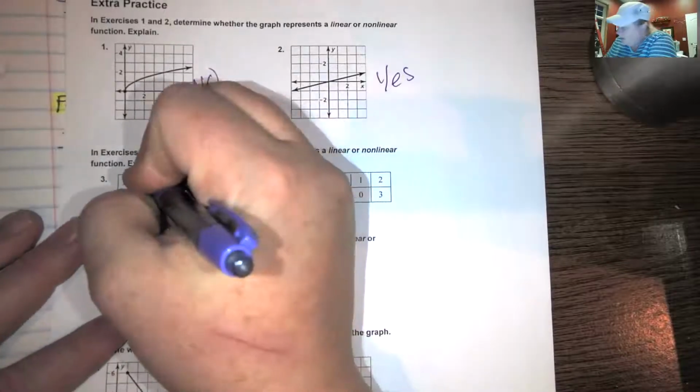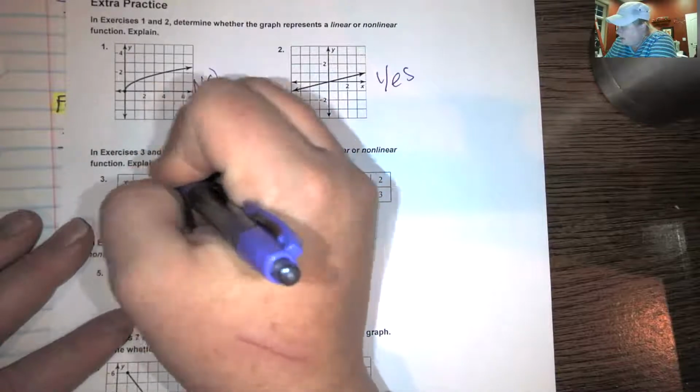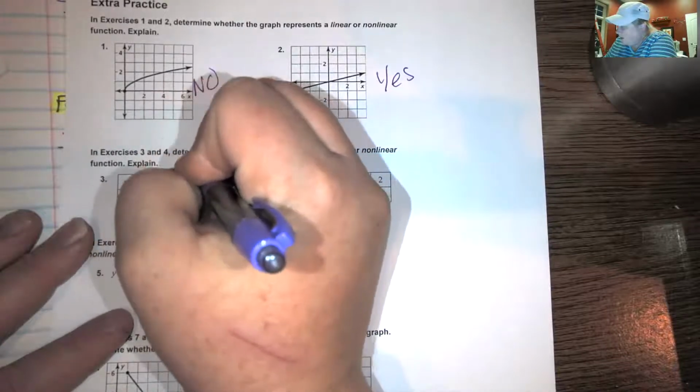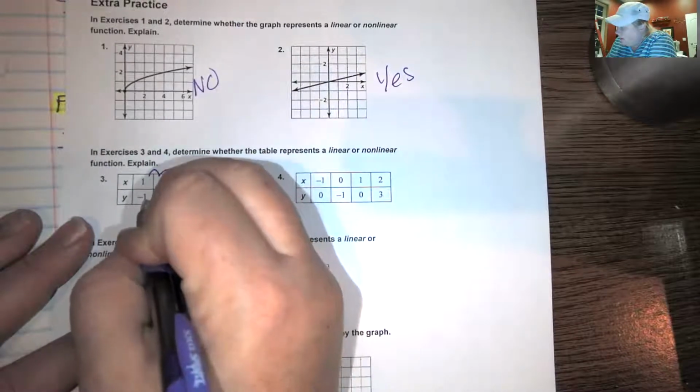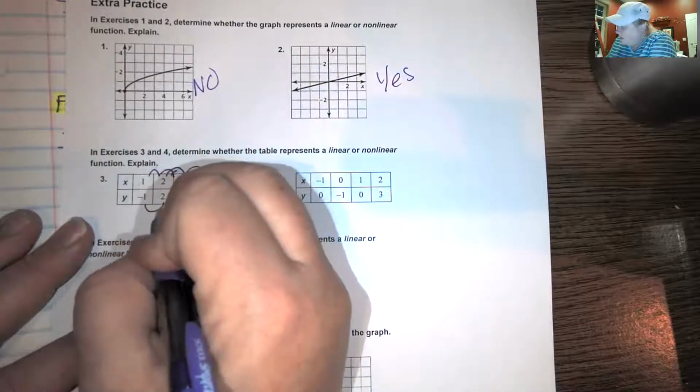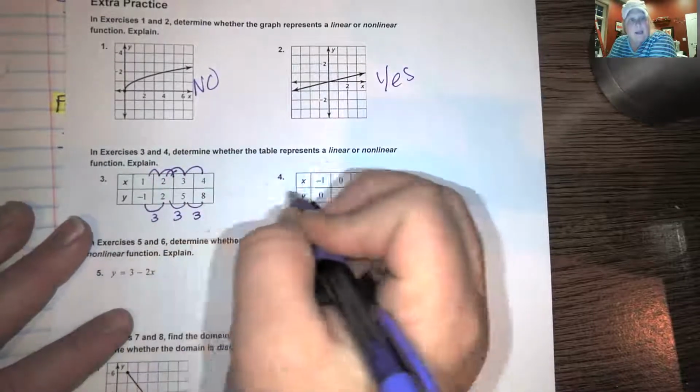Let's see. This goes up by 1. Whoops, how about I actually get it? 1, 1. How about this? This goes up by, so 1, 2, 3. This goes up by 3. This goes up by 3. That happens on a regular basis. So yes, this is linear.